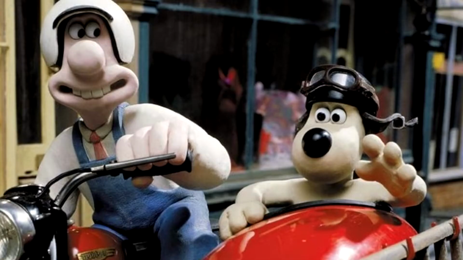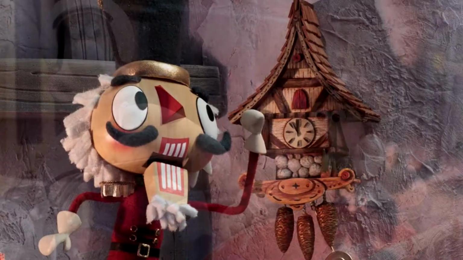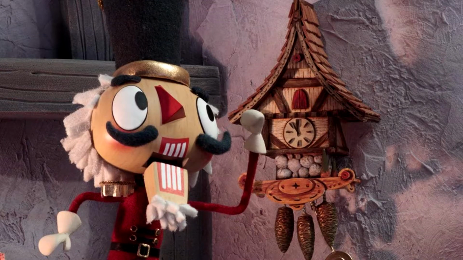And today we will talk about stop motion. Stop motion animation is a popular technique in filmmaking, and it has been used for many classic movies. It is created with the same idea as a flipbook, but instead of drawings, you have to take pictures. So what is stop motion animation?